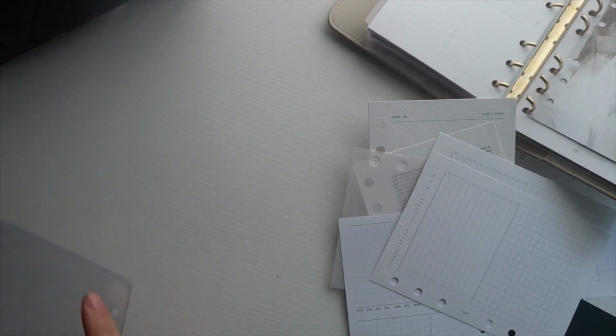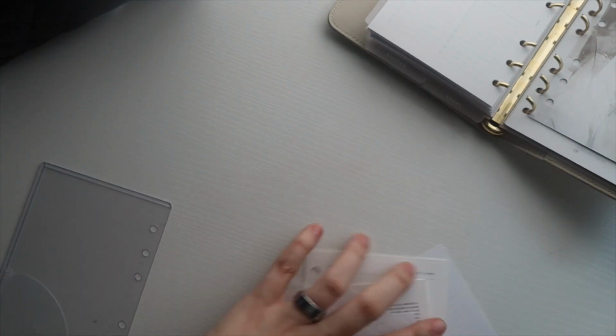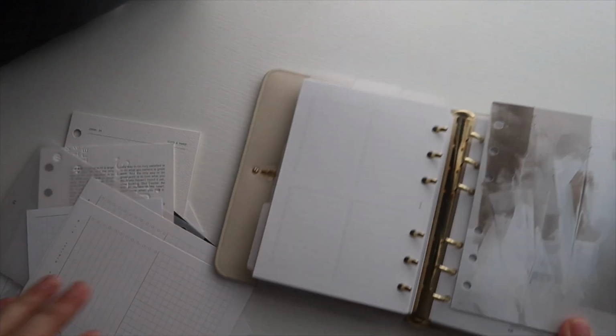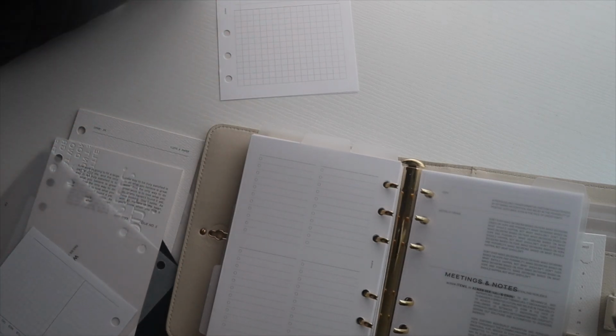I'm just gonna put it to the side for now. Okay, so let's scrounge up my mess. Okay, so for the reading section, so again, second tab, put this to the side, that's for content.